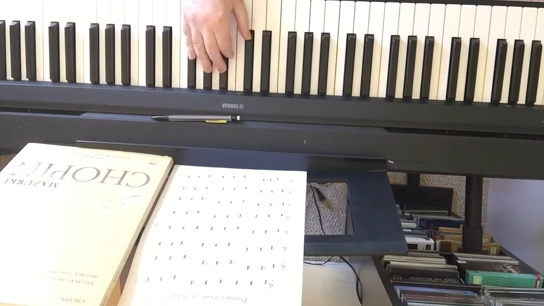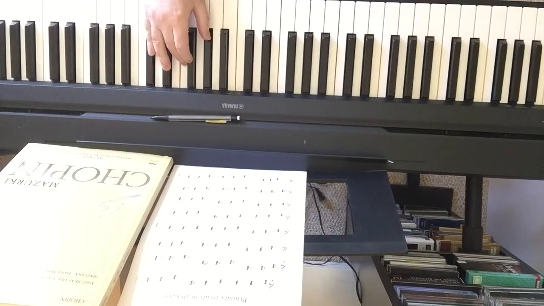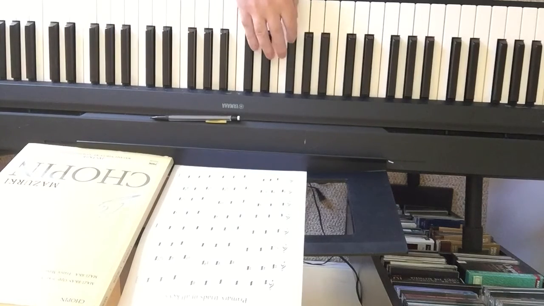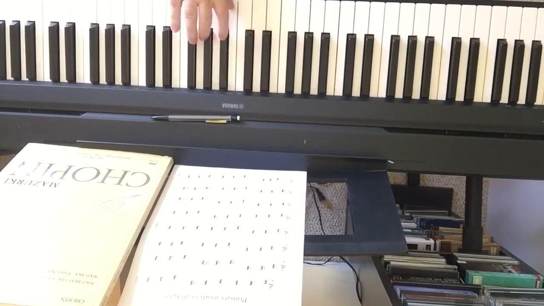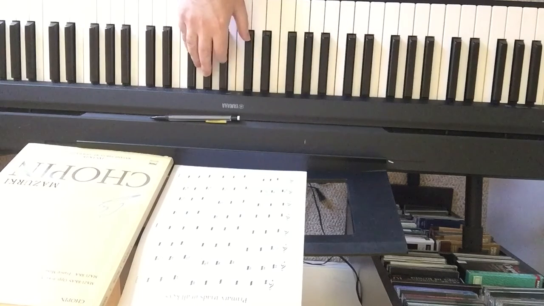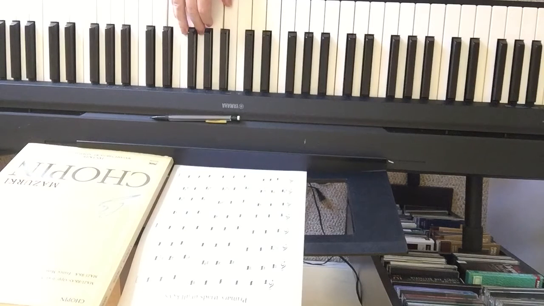Now E flat minor. 1, remember that's a minor chord, and so is the 4, and then the 5 is a major chord. Now we're in B flat minor. 1, 4, 5, and then last one, F minor.